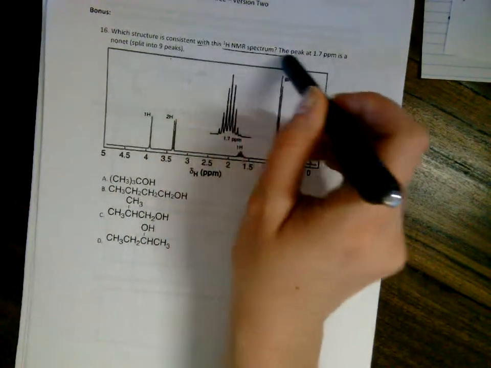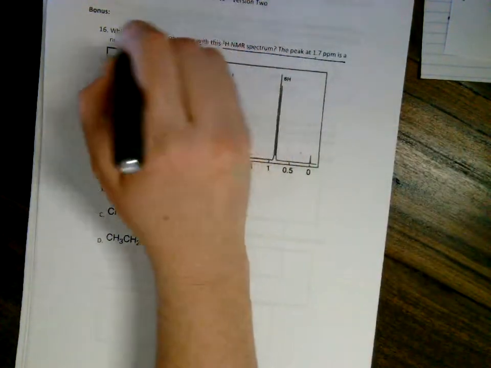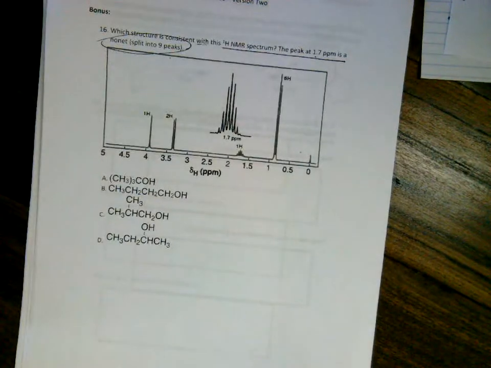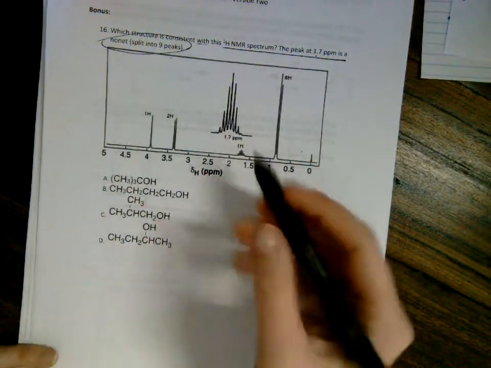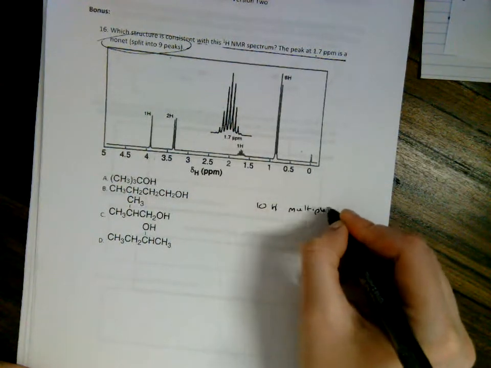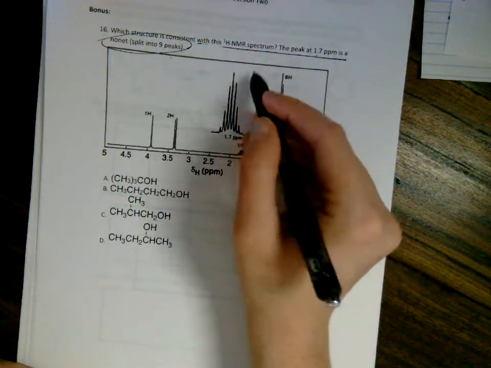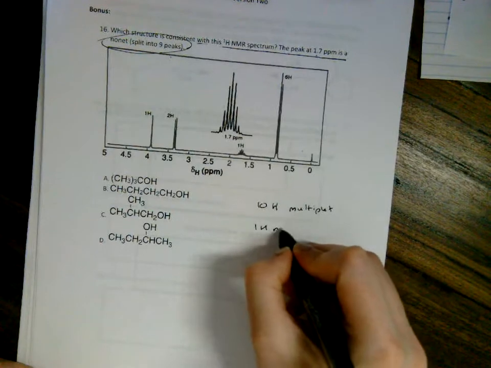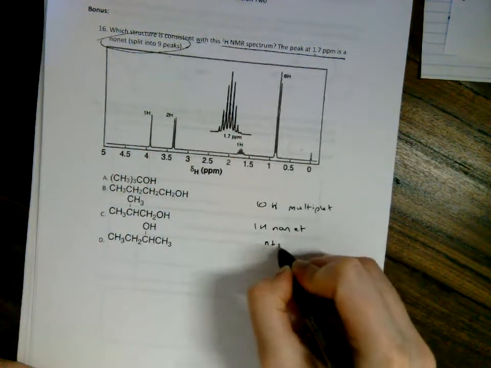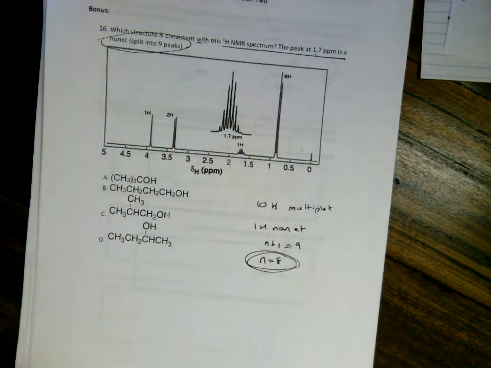Okay, which structure is consistent with this 1H NMR spectrum? The peak at 1.7 is a nonet. Okay, that's a huge hint. So we get a bunch of different information from here. We see that there's 6, 7, 8, 9, 10 hydrogens. So we need to look for 10 hydrogens or a multiple of that, like 20 hydrogens. And then one of those hydrogens is a nonet, which means n plus 1 equals 9, which means n equals 8. So there's 8 neighbors at one of those hydrogens.